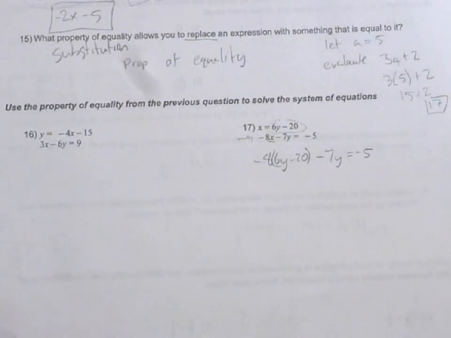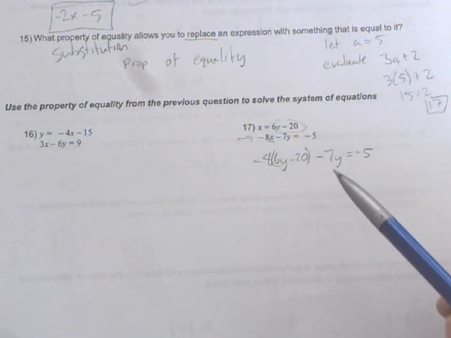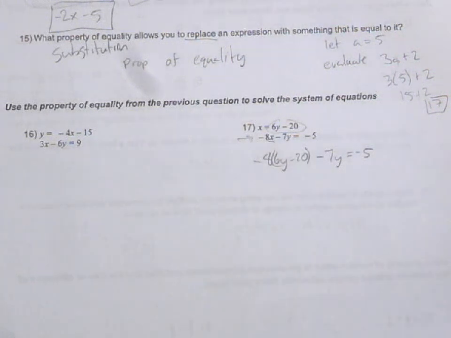What's the benefit of doing that? Well, notice when I started, I have an x and a y. And it's really hard to solve for a variable if there's more than one variable. Now I don't have x's and y's anymore. I've replaced the x with some stuff that has y's in it. And now it's only y's and I can solve for y. So let's just keep going.